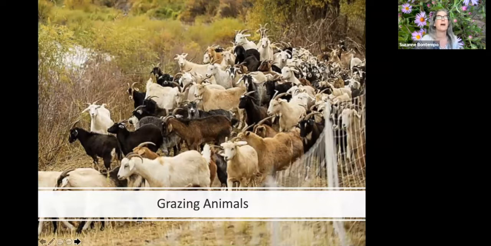This is very popular for all of us that live in Marin, or if we've been in San Francisco or other parts of the Bay Area, we're starting to see goats for rent to come in and take care of those weeds in your garden. It's kind of cool.